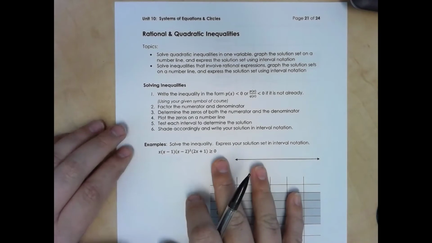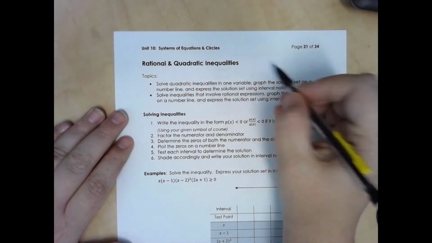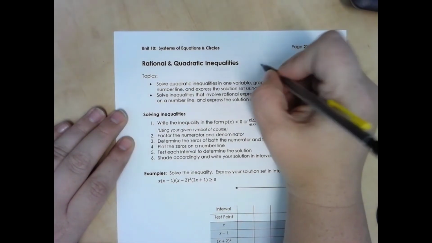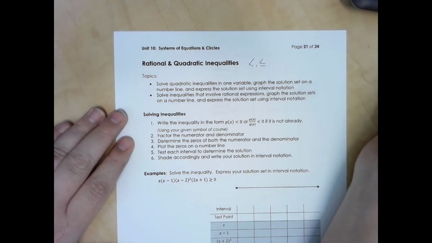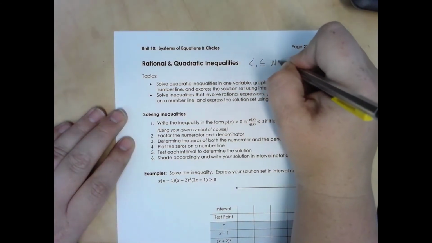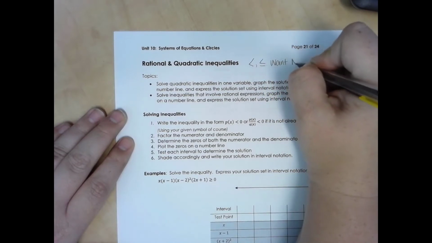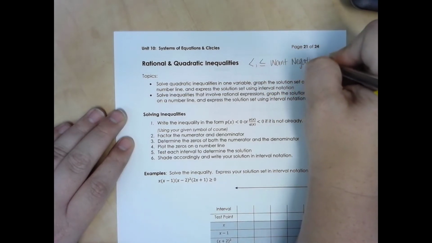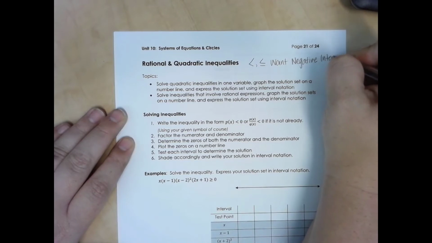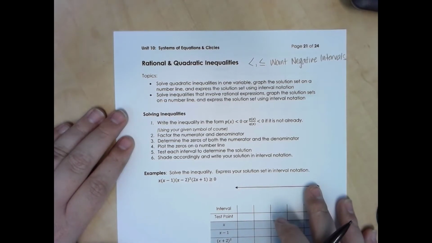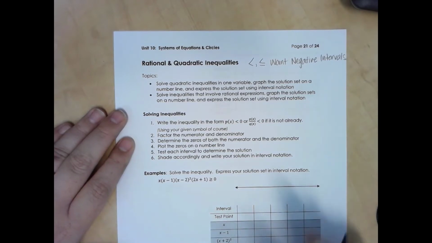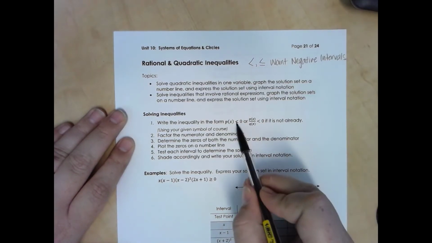A couple things to note, which I'm going to write up here at the top of the page. If we are dealing with a less than or equal to symbol, this means that we are looking for the negative intervals, because we're going to get stuff that's less than 0.